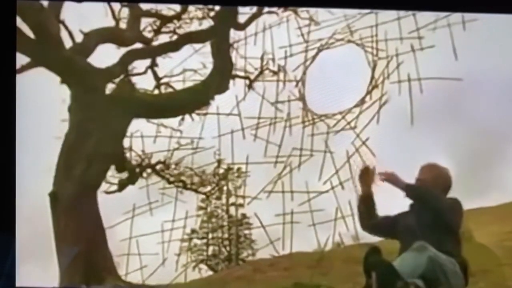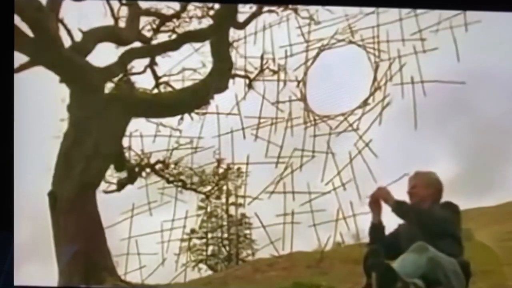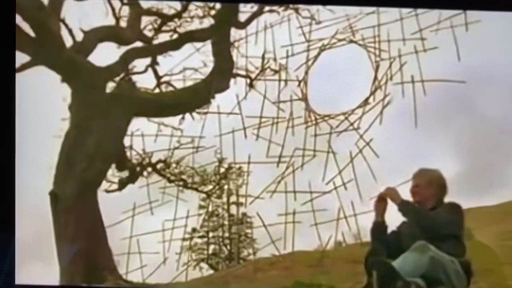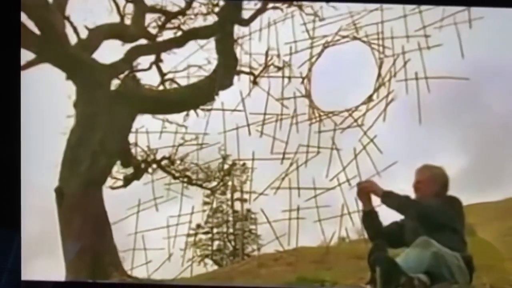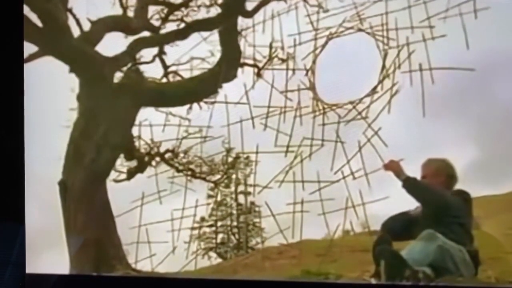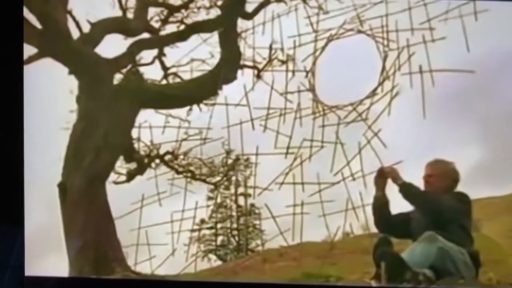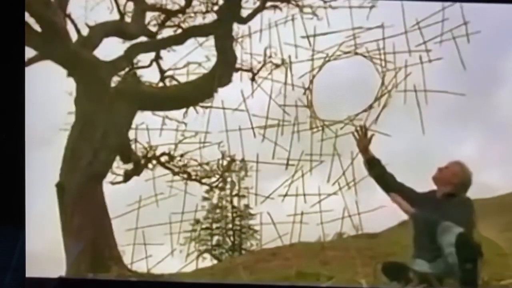When I make a work, I often take it to the very edge of its collapse. And that's a very beautiful balance. Oops.